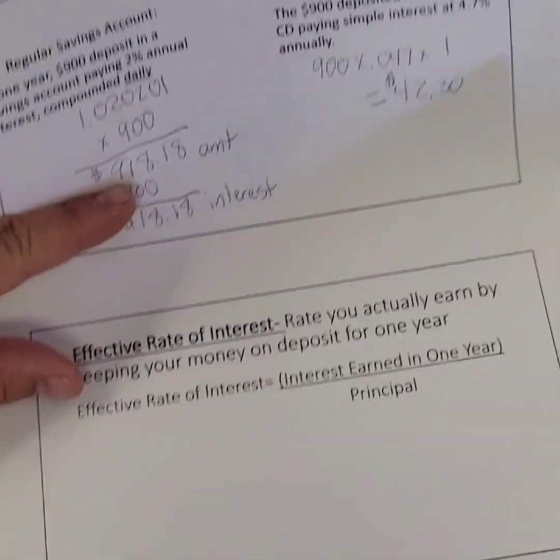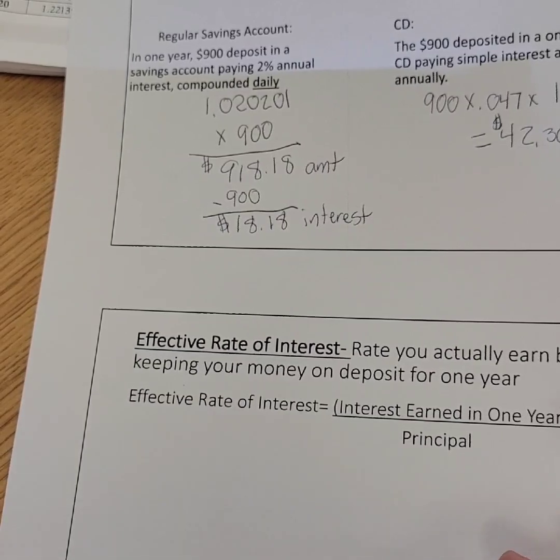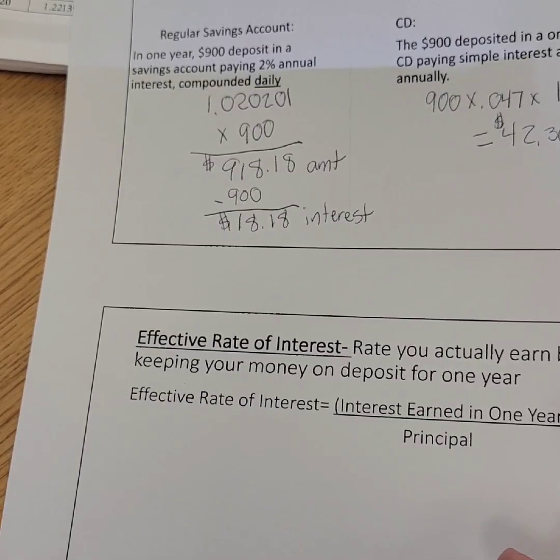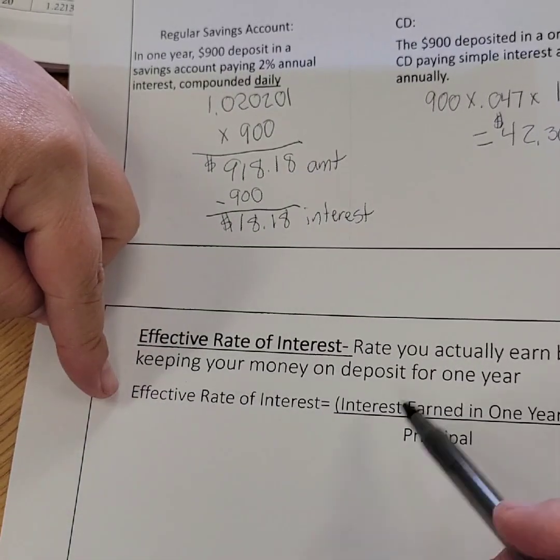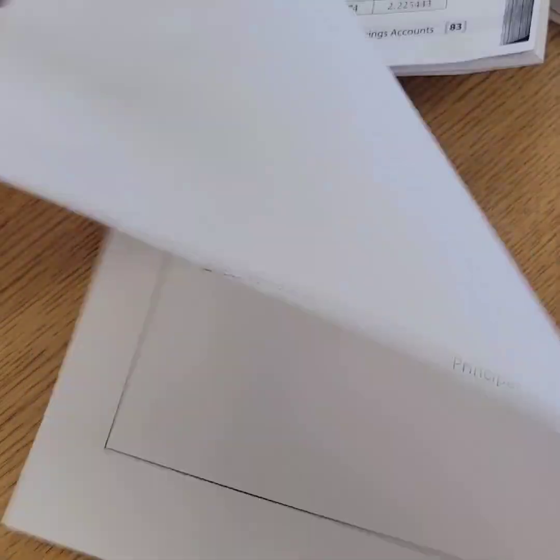So, okay, then we have the effective rate. So the rate that you actually earn by keeping your money on deposit for a year. So the effective rate is the interest earned in 1 year divided by what the principal actually was.